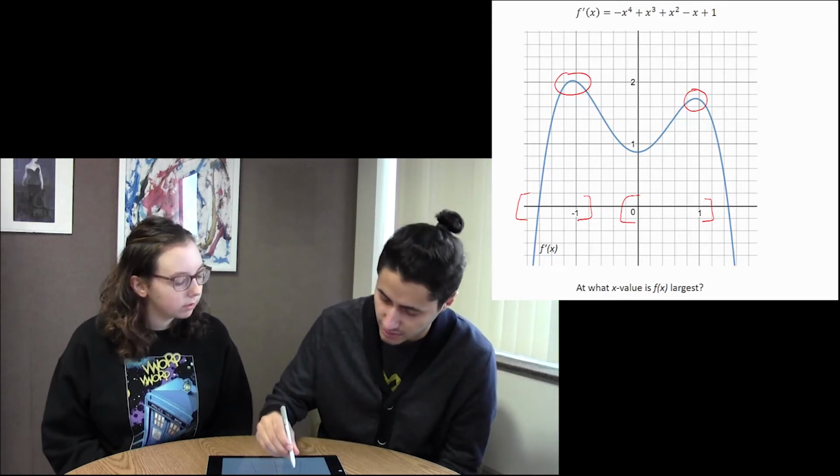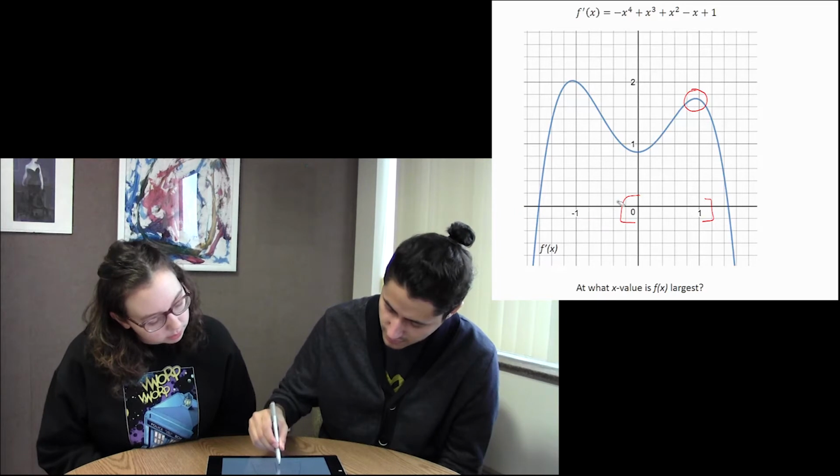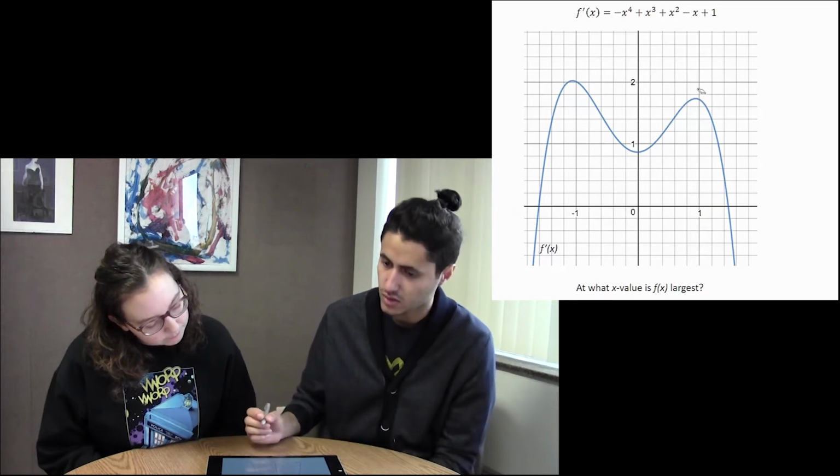But I don't think that just because f prime is increasing, that means that f is also increasing. I think we need to figure out what the derivative tells us about f, where it's increasing and decreasing. Do you remember the table that we made in calculus? Oh, right. Let's just erase all of this. I remember we figured this out in class.